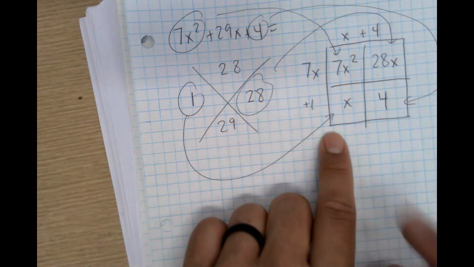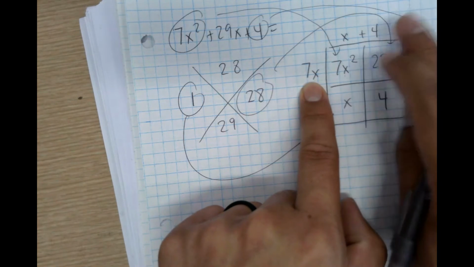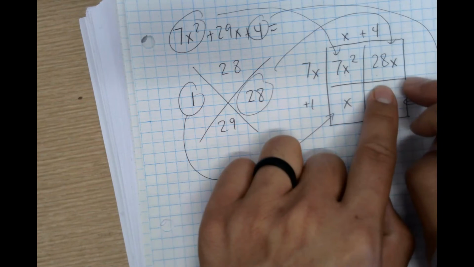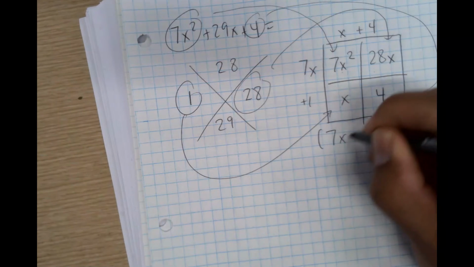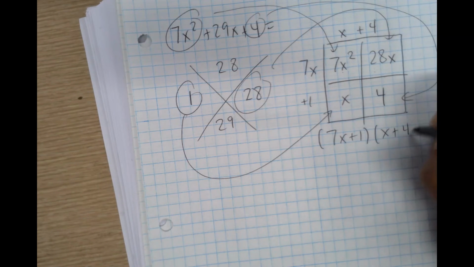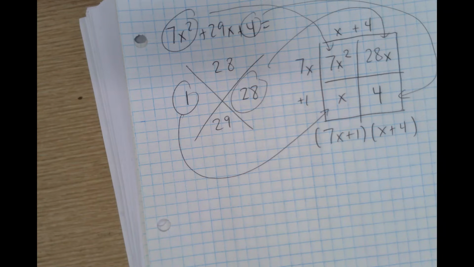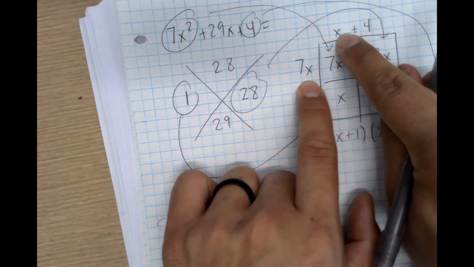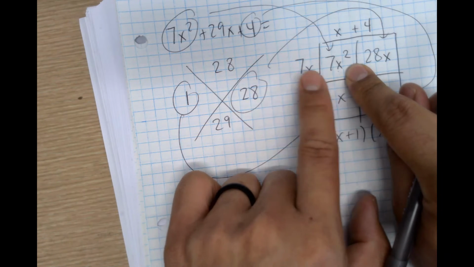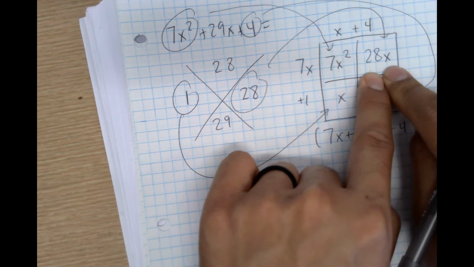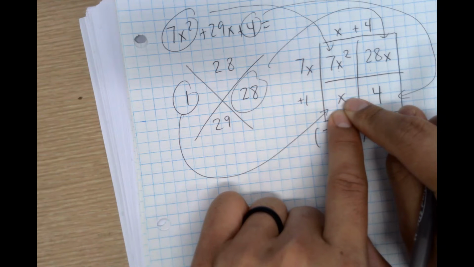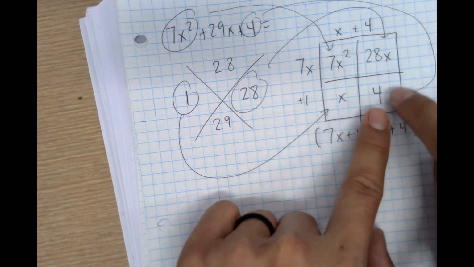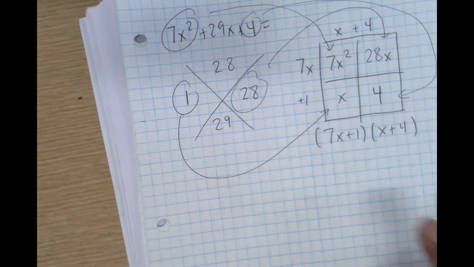If the 7x is on the left, then this means the 4 is on the top right, because 7x times 4 equals 28x. And then everything else works, and we have our answer: 7x plus 1 times x plus 4. Just as a reminder, 7x times x is equal to 7x squared. 7x times 4 is equal to 28x. 1 times x is equal to x right here. And then 1 times 4 is equal to 4 right here. That way we have 7x plus 1 times x plus 4.